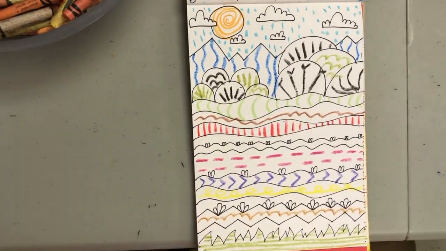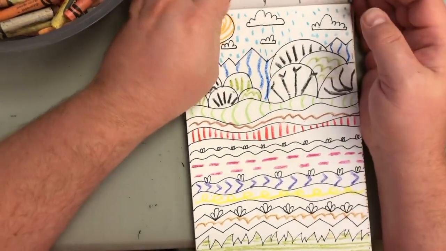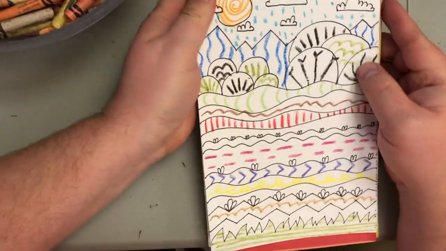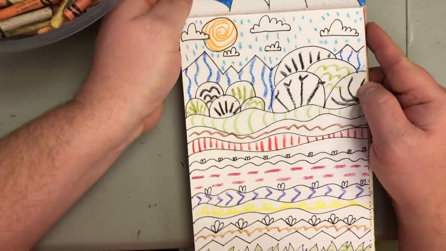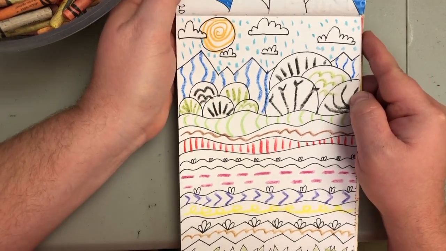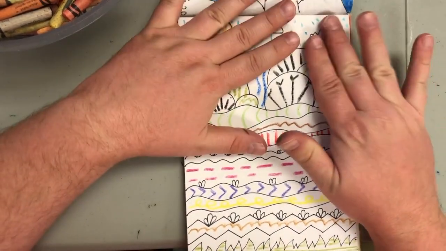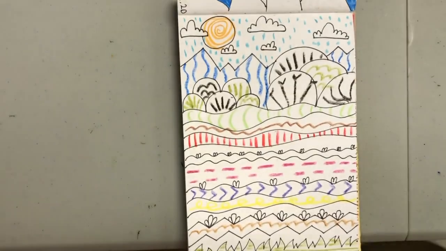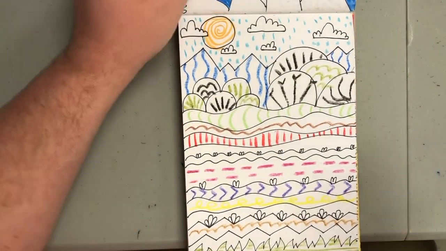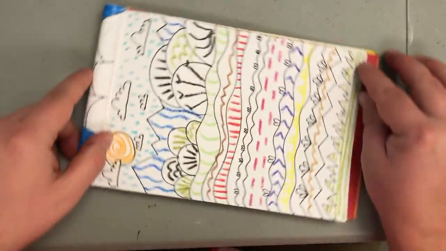All right, so I feel like I have enough lines on there. I could add a few more if I want to, but notice I used lots of different colors. And now I'm going to be adding my paints on top. And as I said before, paint will resist the crayon.